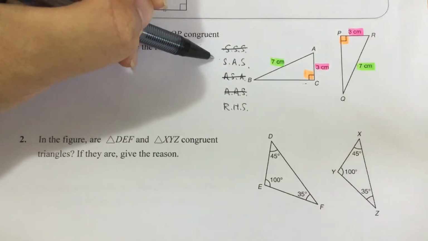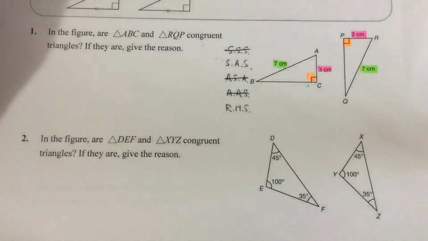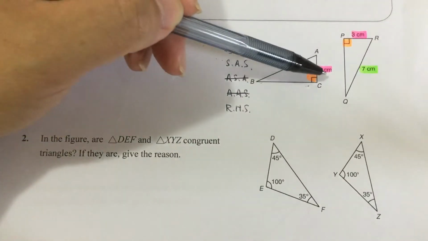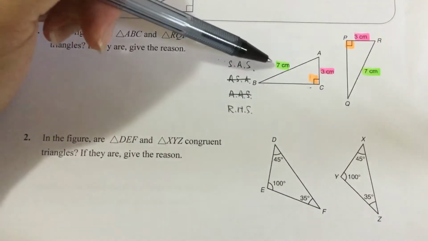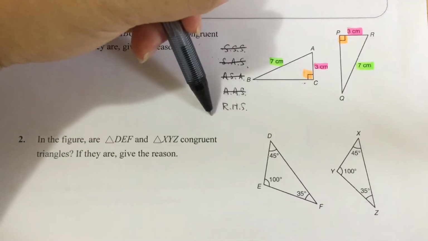So let's look at SAS first. Because you will see 2 sides, if these 2 triangles are congruent with SAS, we must have angle A and angle R, because it is between 3 cm and 7 cm here. So I don't think that this one is SAS. So then let's look at RHS.